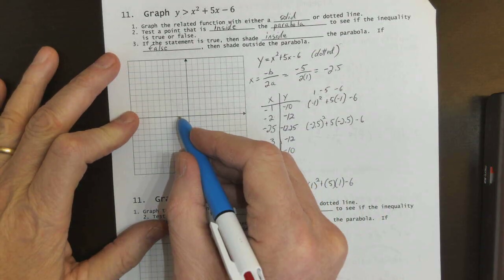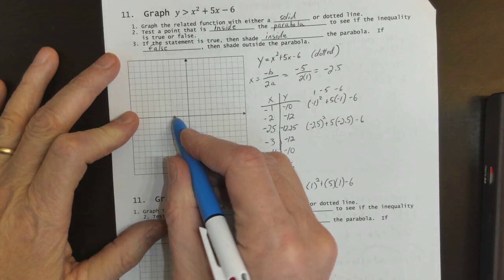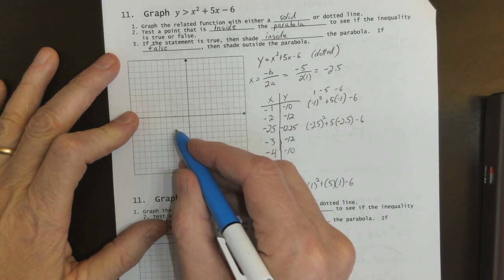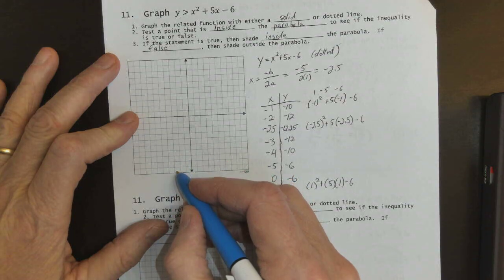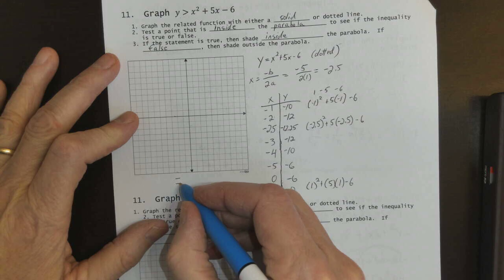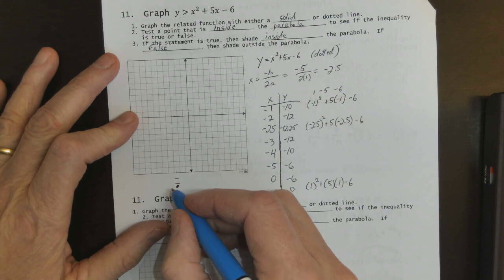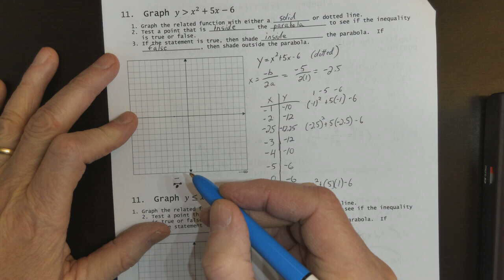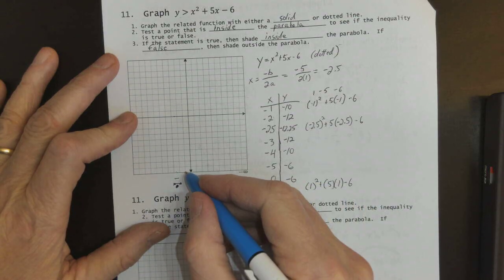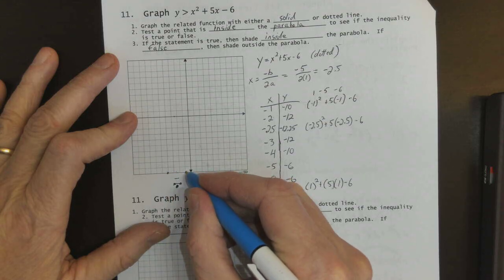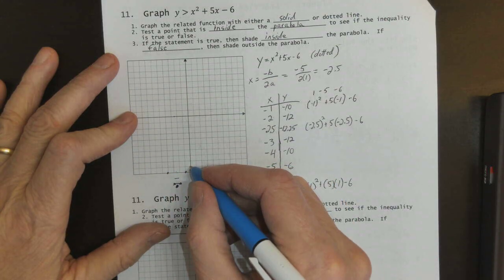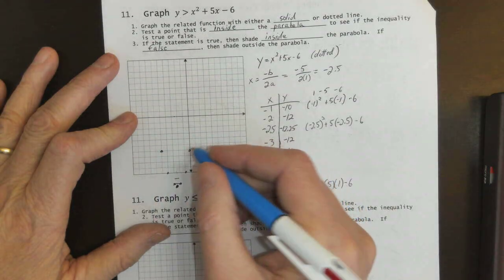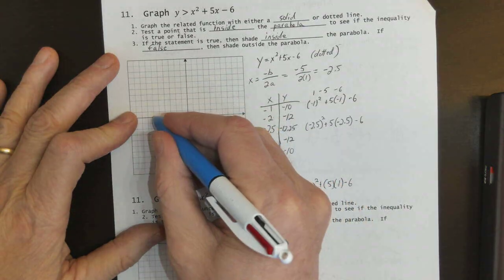Okay, vertex negative 2.5 right there, negative 12.25. Here is negative 10. 1, 2, 3, 4, 5, 6, 7, 8, 9, 10. Negative 11. Negative 12. Negative 12.25 I'll put right here. Negative 2, negative 12. Put right here. Negative 3, negative 12 is right here. Negative 4, negative 10. Negative 1, negative 10. 0, negative 6. And negative 5, negative 6. And then I do know I make it to 0 at 1, and I'll make it to 0 here too.